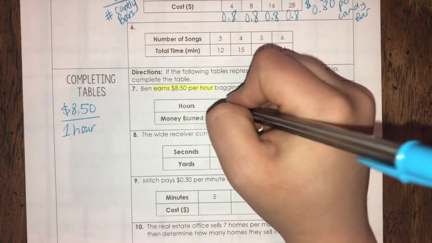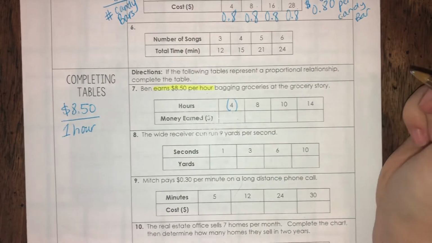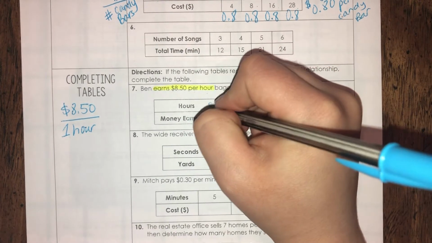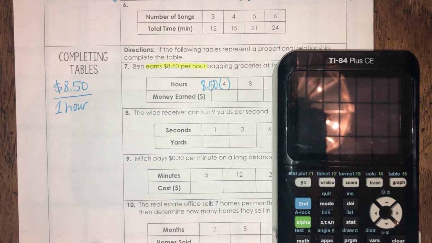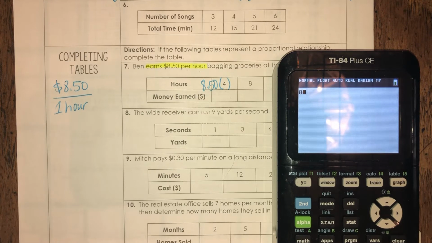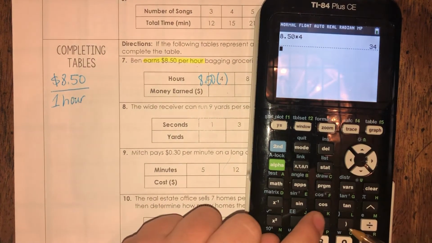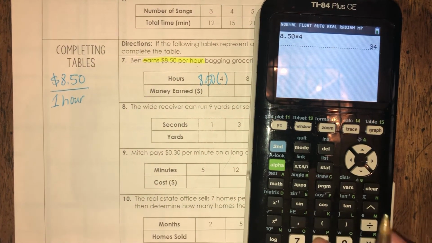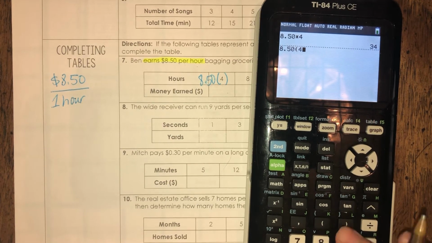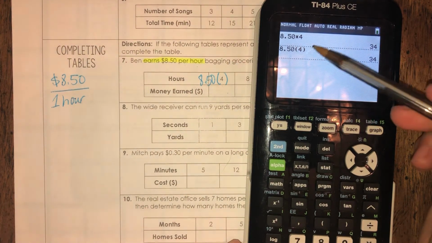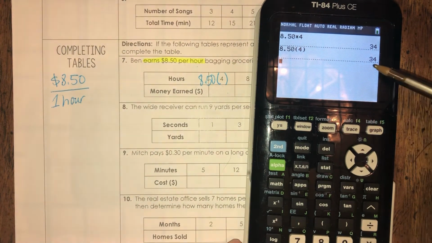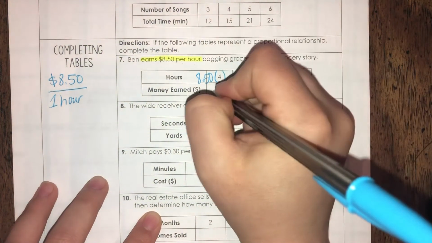Multiply. Awesome. So in here, we're going to show multiplication by using a little bit of parentheses. We're going to do $8.50 times 4. If you're using a calculator, you can do 8.50 times the 4. And if you have a graphing calculator, they have wonderful little parentheses above the 8 and the 9. So you can also practice using parentheses. And as you can tell, it gives you the same kind of answer because the calculator assumes parentheses means to multiply. So Ben worked 4 hours.